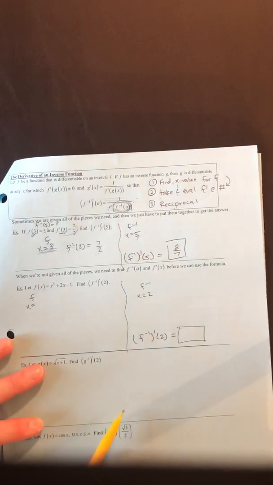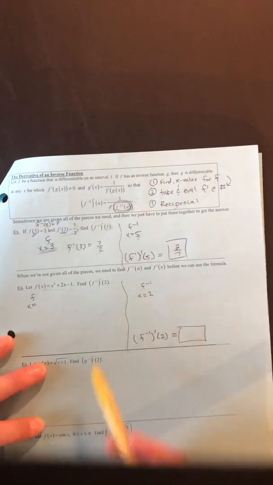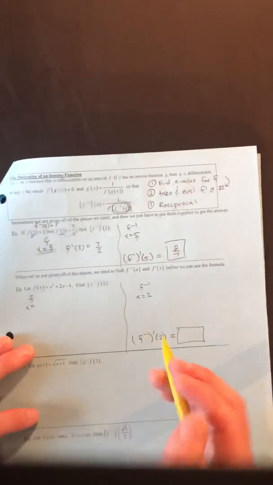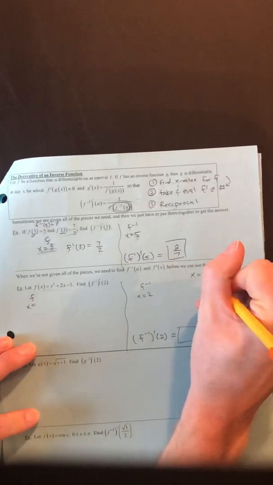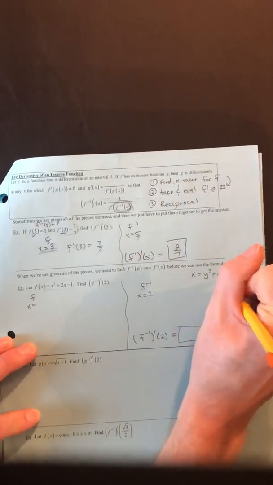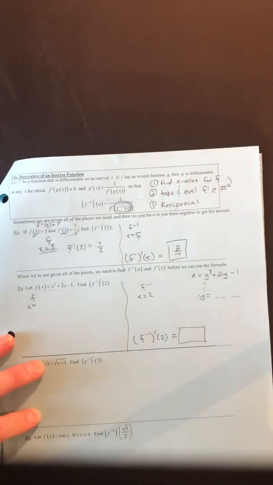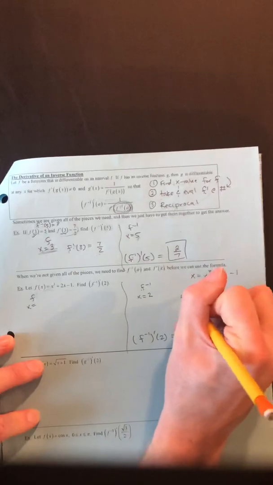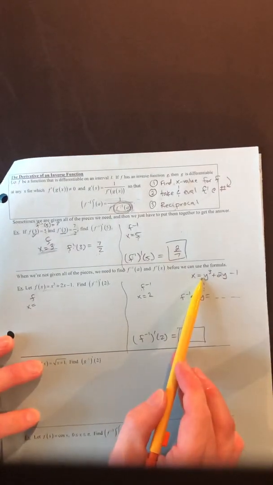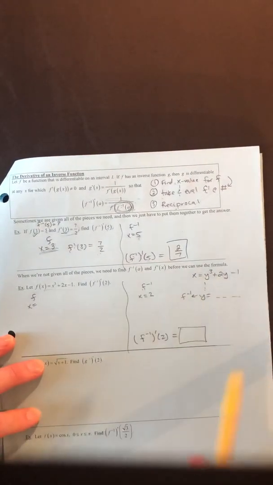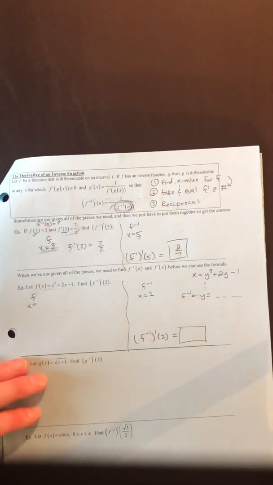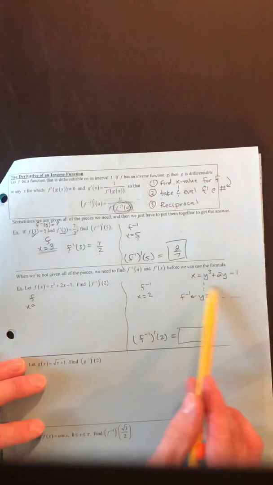Now, here I'm given the original function. It may be possible to find the inverse. It may not be possible. Here, let's think about it. If I algebraically were to try to find this inverse, remember I would switch the x's and the y's, so I'd have x is equal to y cubed plus 2y minus 1. If I could somehow solve that for y, well, this would be the inverse function. But this is cubic, and you're not going to be able to solve that algebraically and get y by itself. It's not possible.